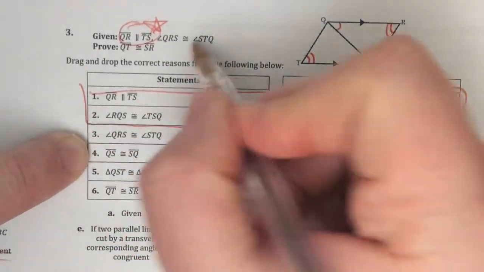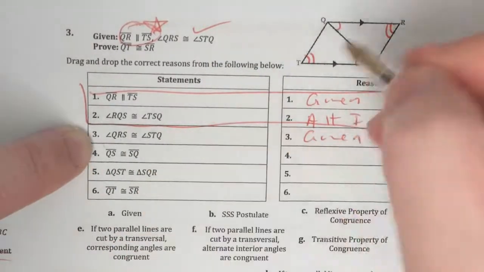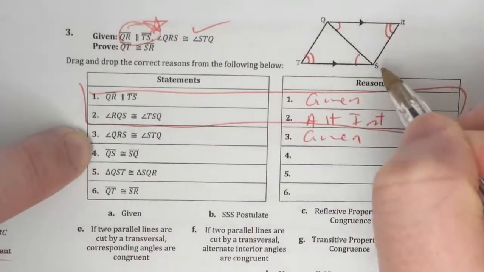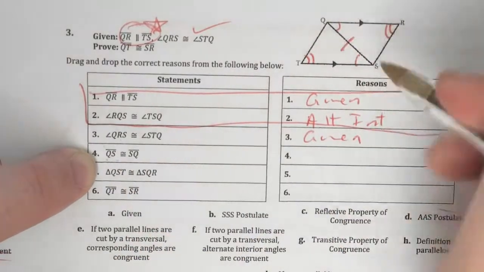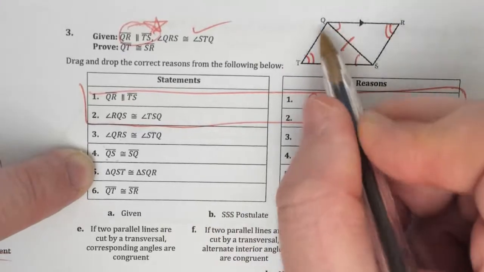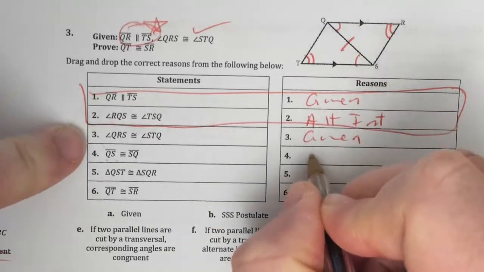Now we can finish off and do the other given. All right, and so we can keep marking as you go, right? And then they said QS is equal to SQ, so I'm going to put a single right there. Now, why is this side on this triangle equal to that side on the other triangle? It's the same triangle, so that would be reflexive.